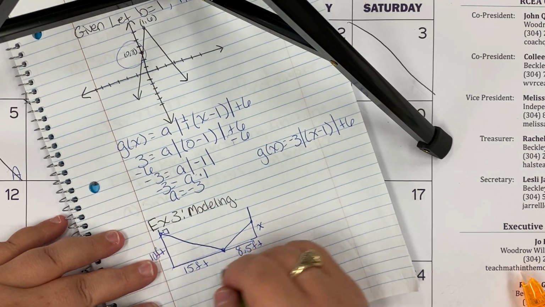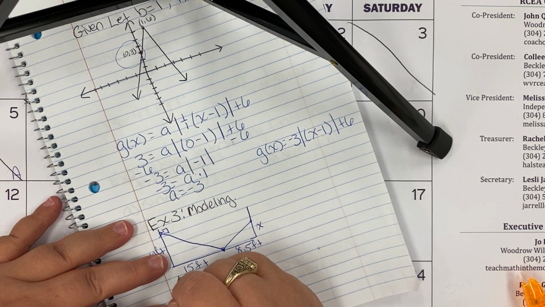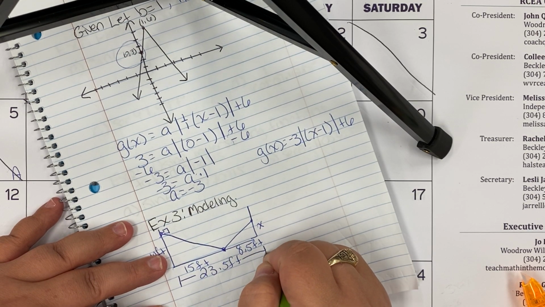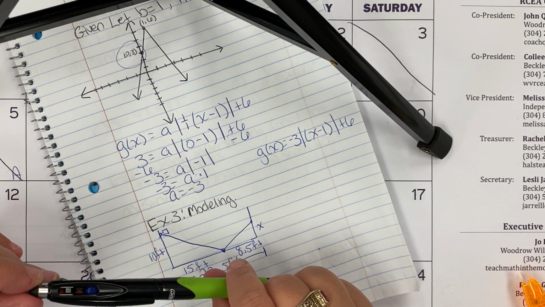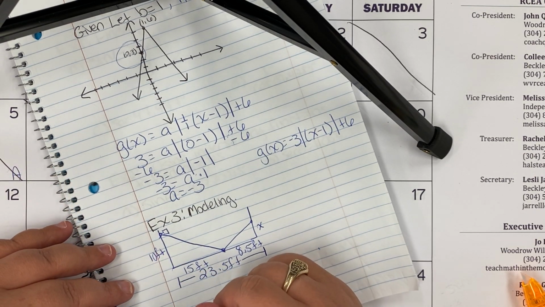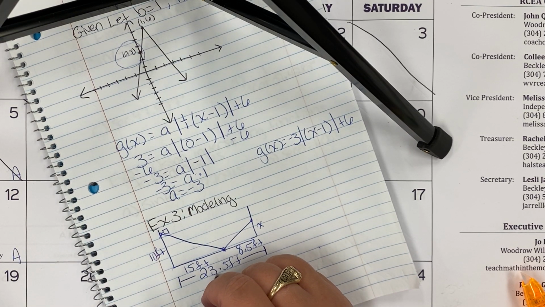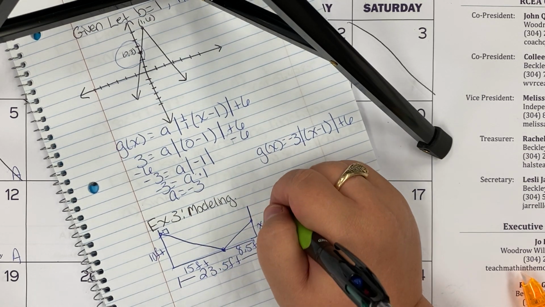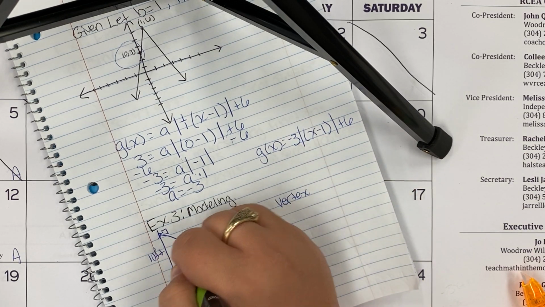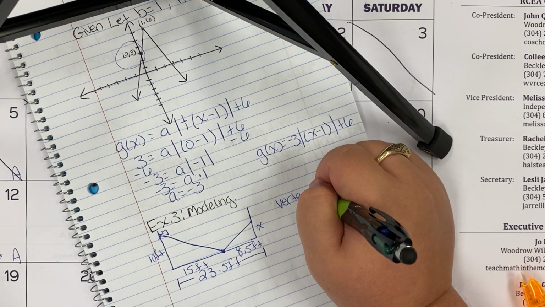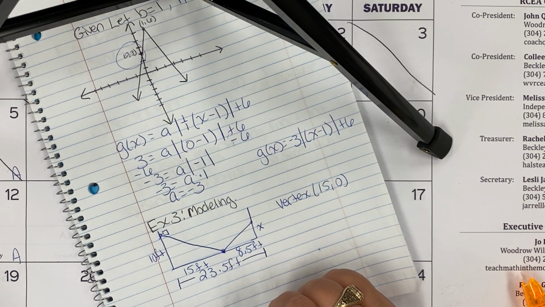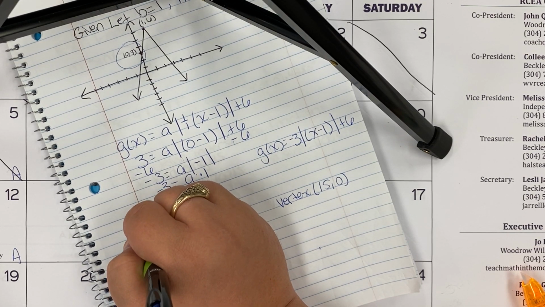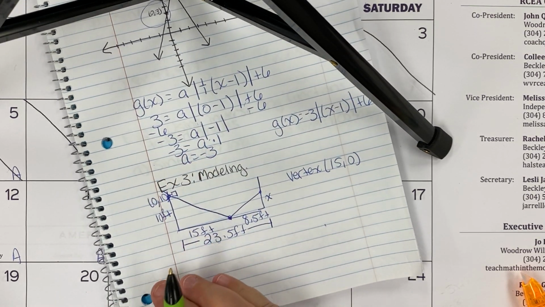So first things first, I'm going to look at this and say, well, the walls are 23.5 feet apart. Okay, so that's going to be my x value. The vertex of this graph is going to be at 15, 0. So the vertex, since we're 15 feet before we bounce back off, is at 15, 0. And then another point that our graph has given us is 0, 10, because we are 10 feet off the ground.